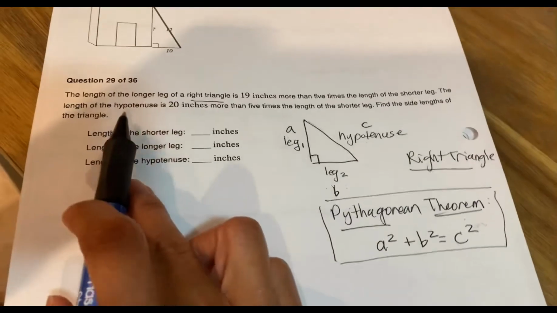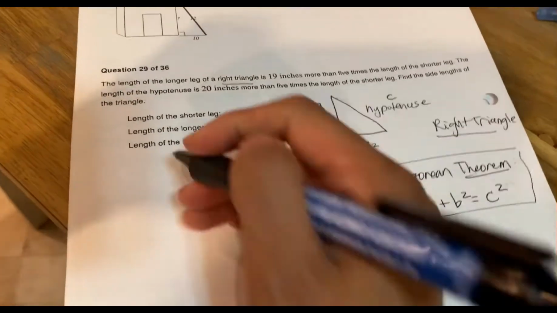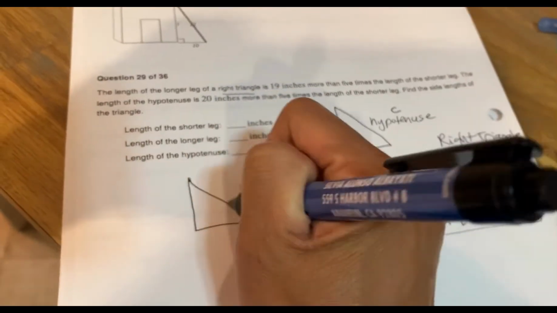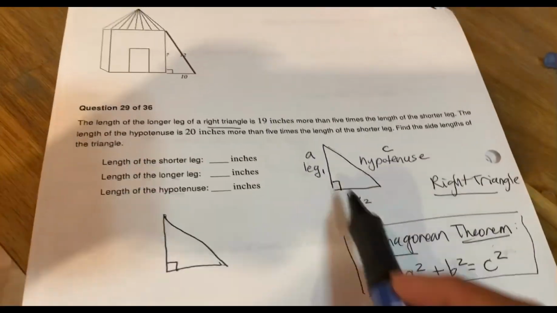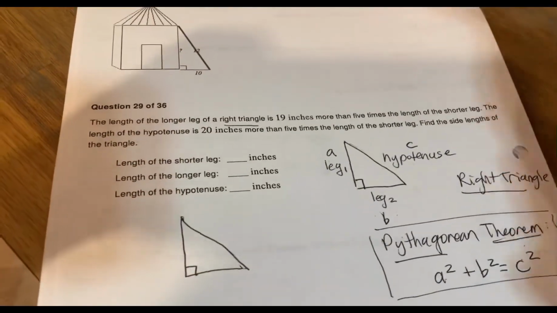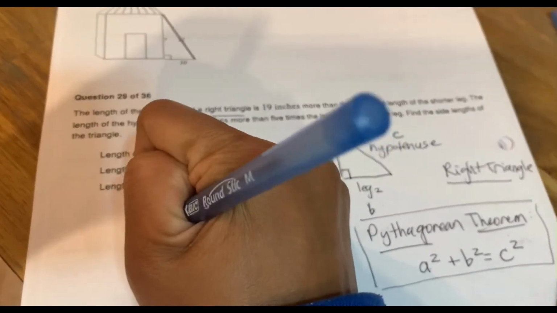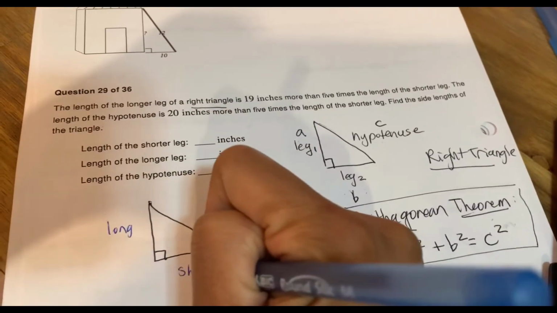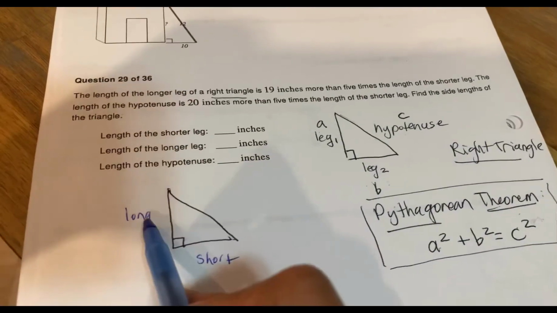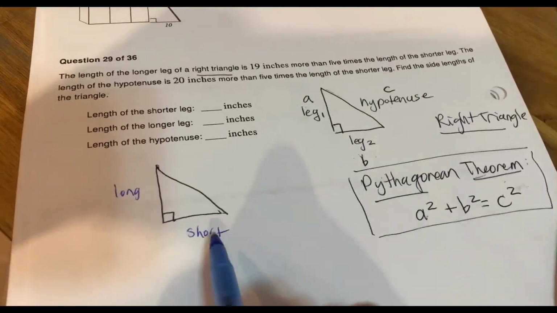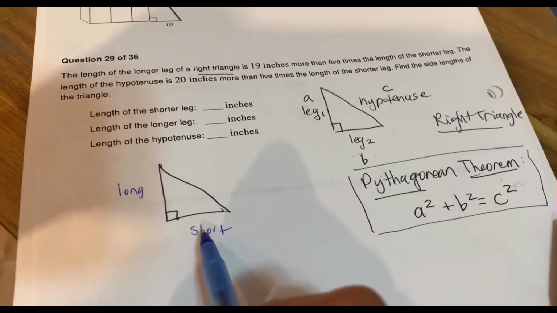So looking at this problem here, let's go ahead and draw the picture, a right triangle. And now let's fill out what we know is given. I'll call this the longer leg, and I'll call this the shorter leg. It doesn't matter which one, as long as one is on one leg side and the other is on the other leg side.